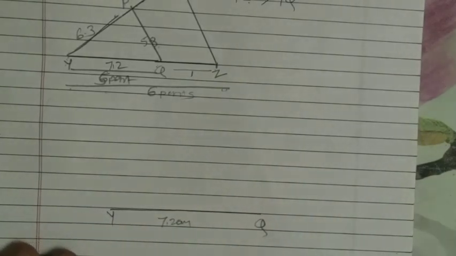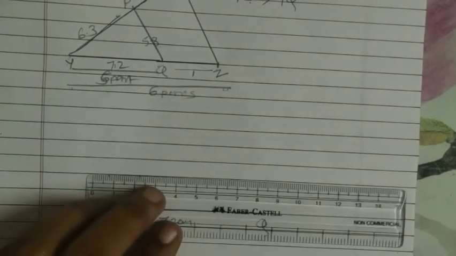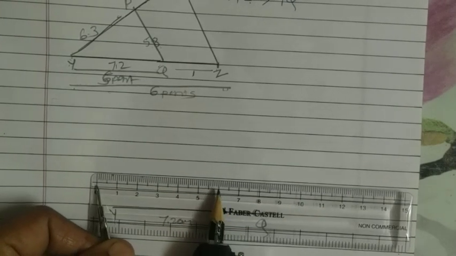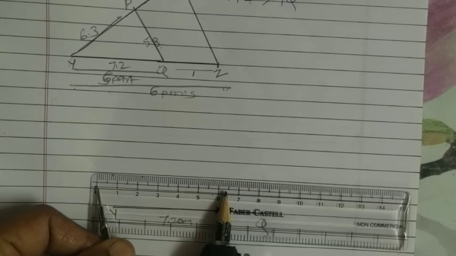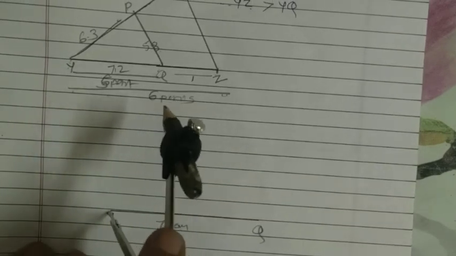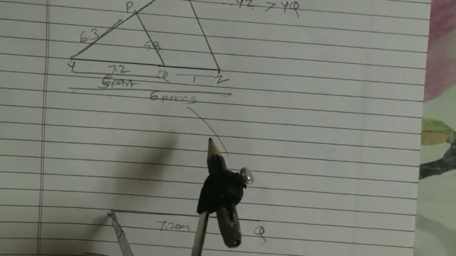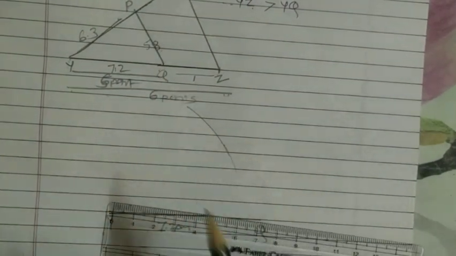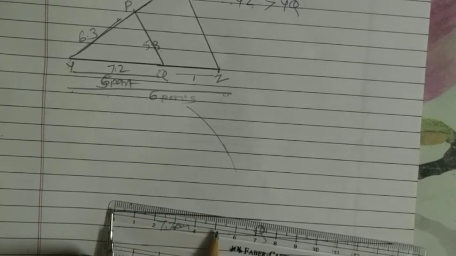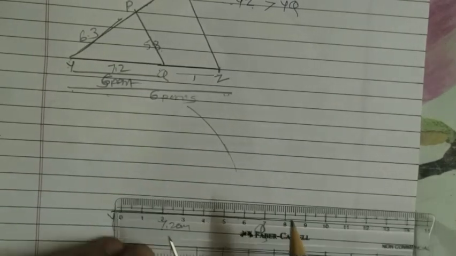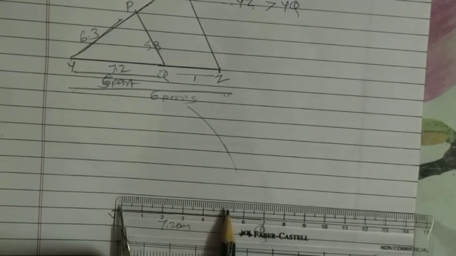After that, taking the compass, we have to measure 6.3. Taking Y as center, we draw this arc. Now this is 5.8. Draw the arc much greater because 5.8 must intersect it. Now this is the 5.8 distance.